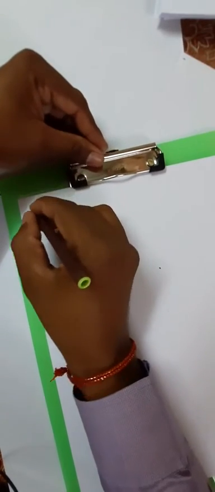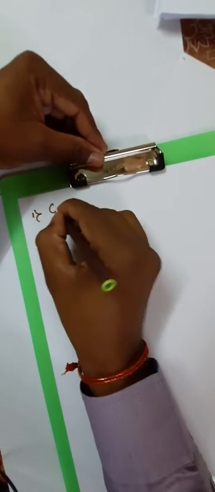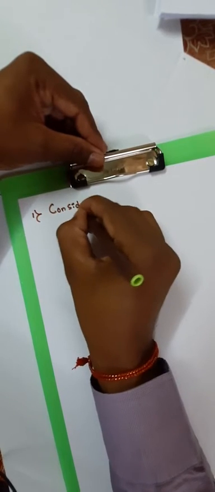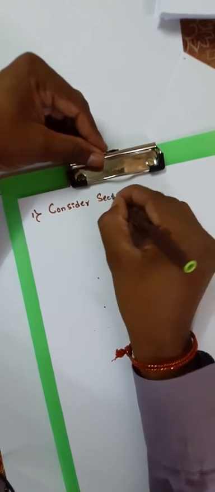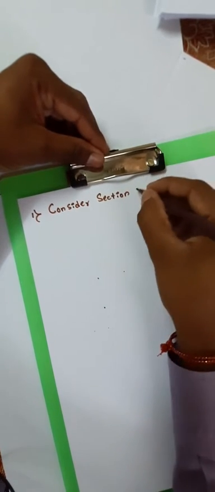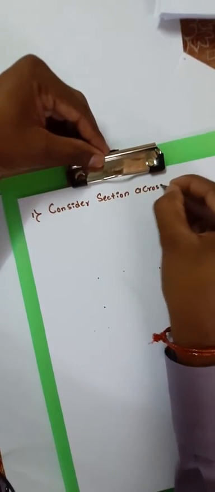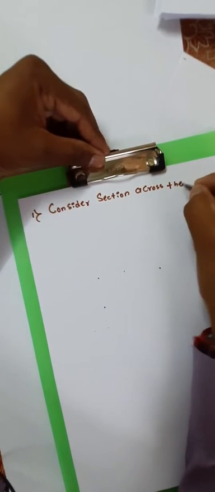Now consider the first case: consider the section across the fillet.